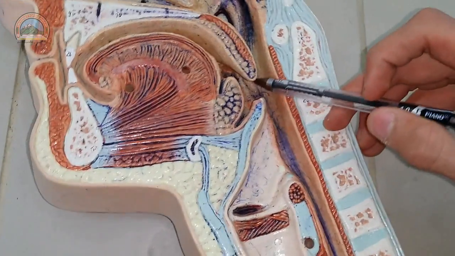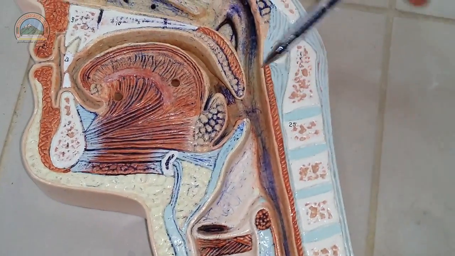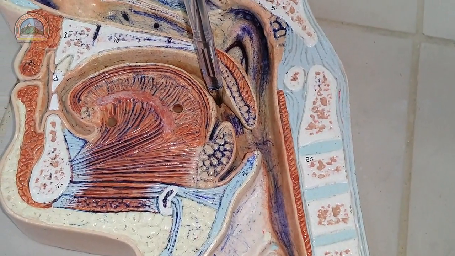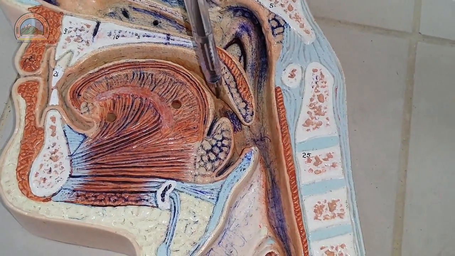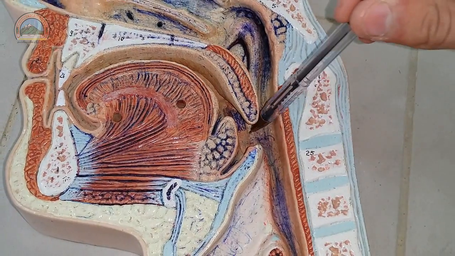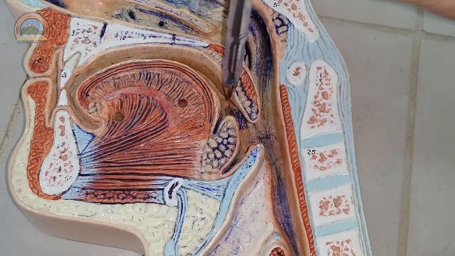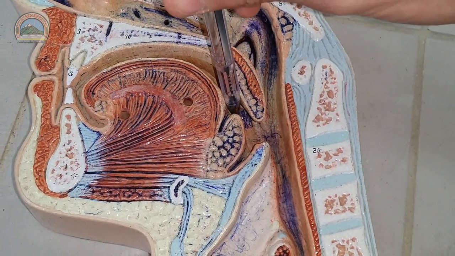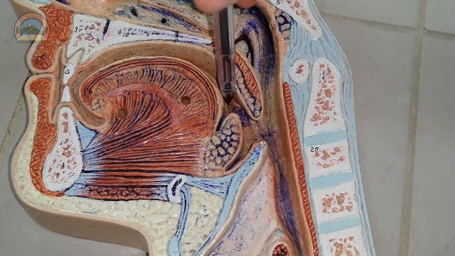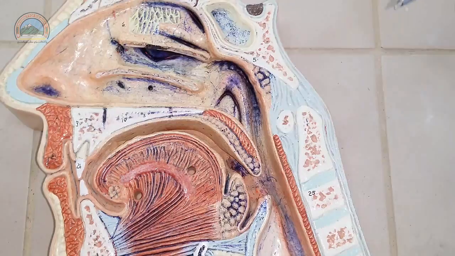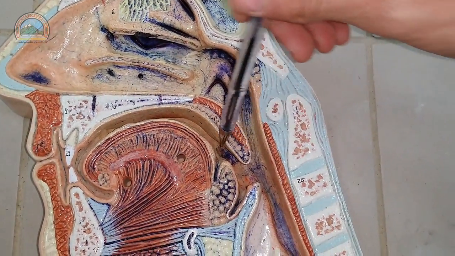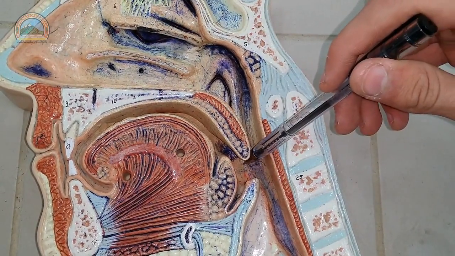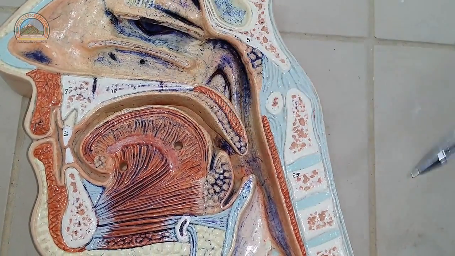Just before the oropharynx, here, it's not shown, but it must be here, the palatoglossal fold, and then the palatopharyngeal fold. Between the palatoglossal fold and the palatopharyngeal fold, there's the tonsil, called the palatine tonsil.